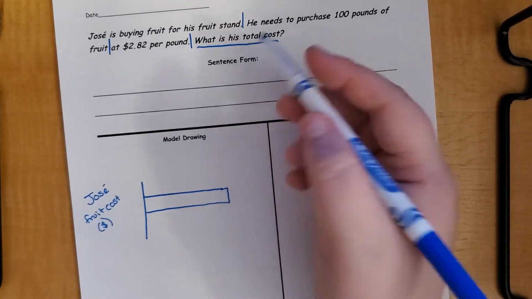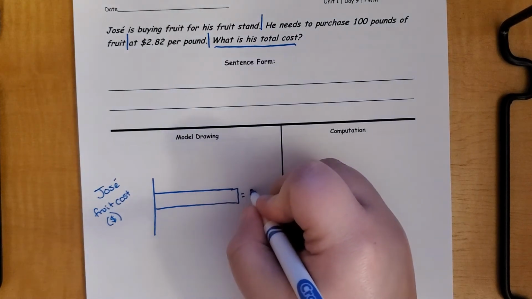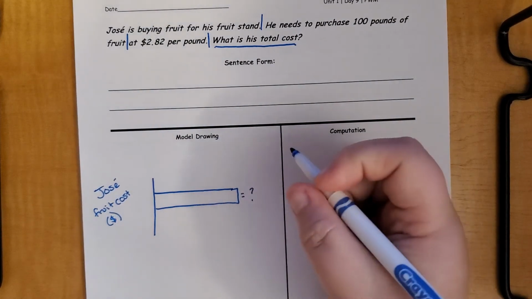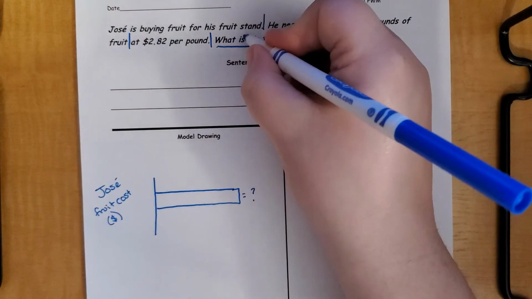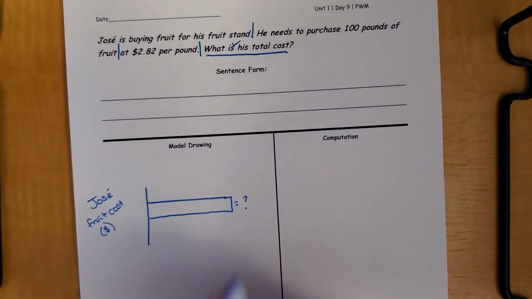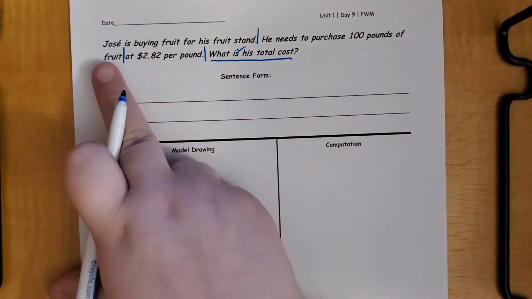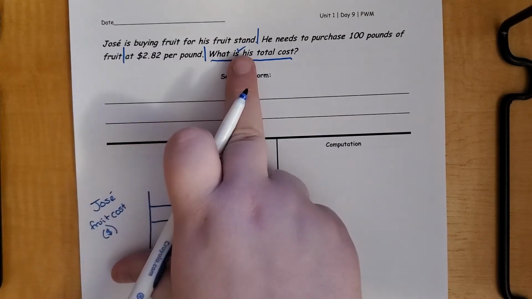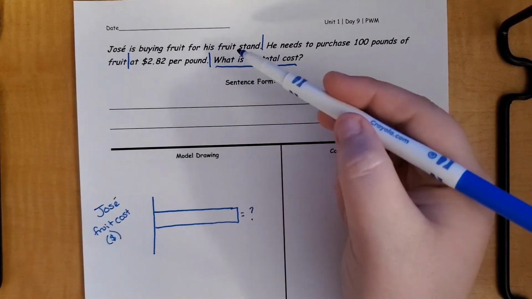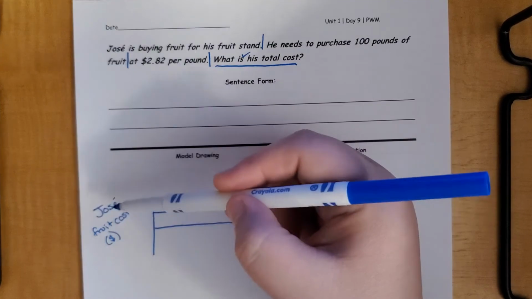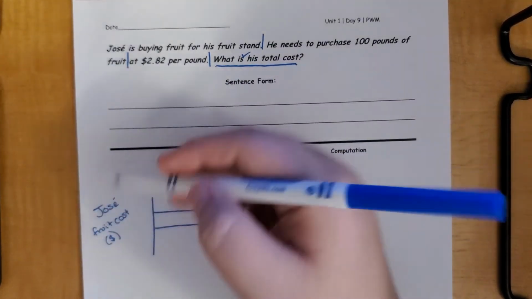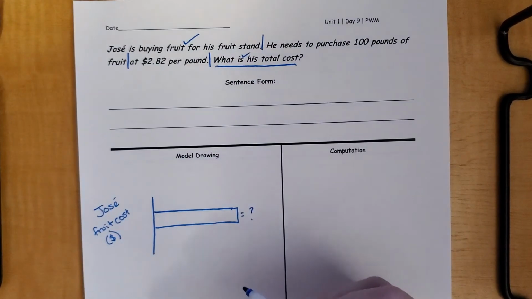We've already discussed that I don't know my total. It says it right there, so I'm just going to give myself a question mark there because I don't know my total. So there's that piece. I've got, let's see, Jose is buying fruit for his fruit stand. Mathematically, that doesn't help me at all. It was just a piece of knowledge that I used to know what I was talking about. So technically, we've got that in right there.